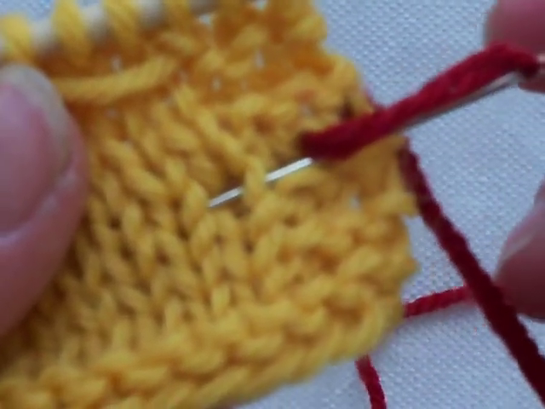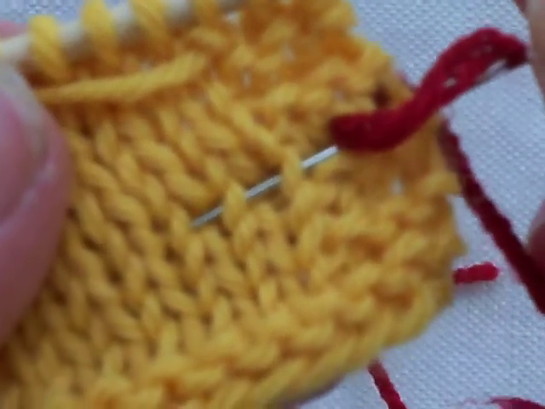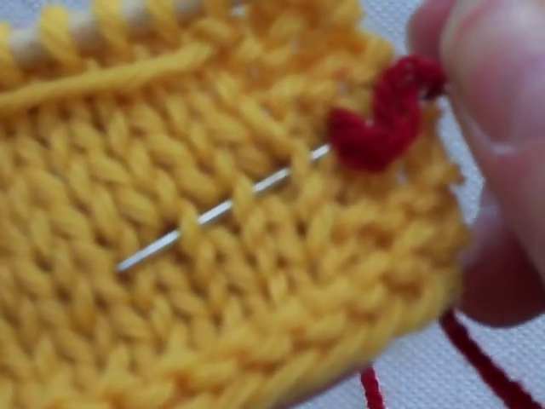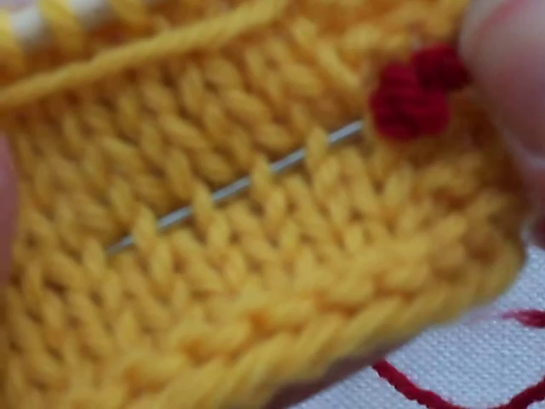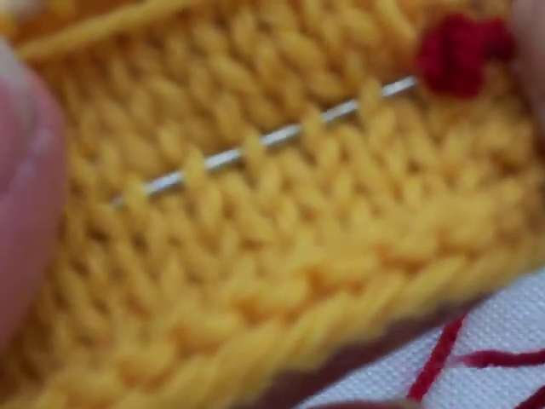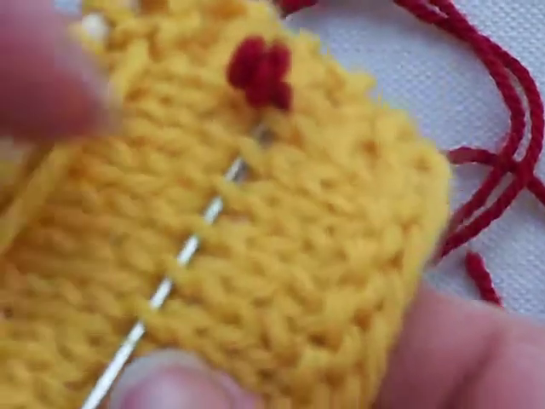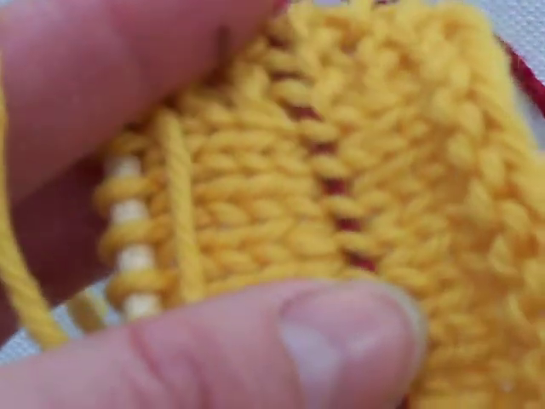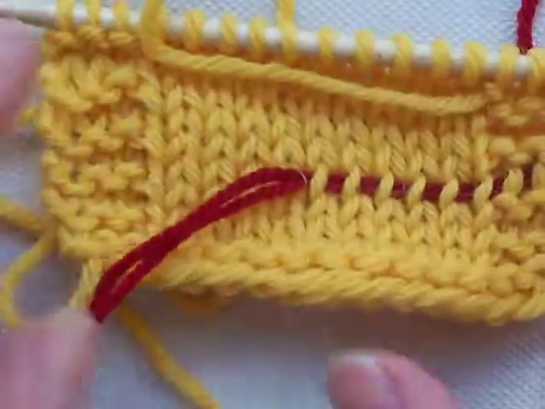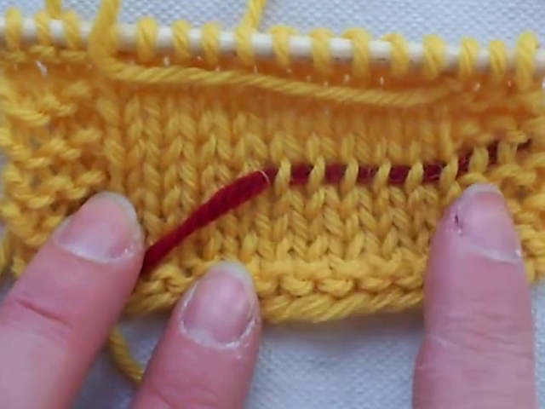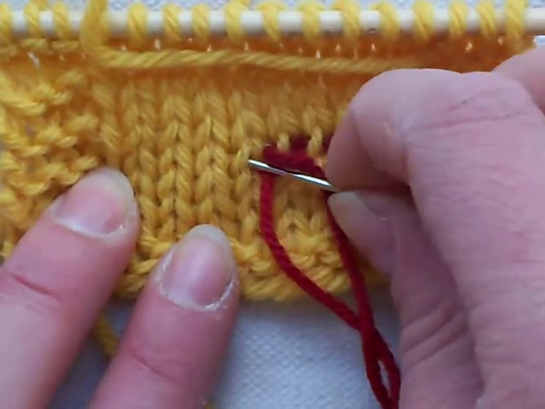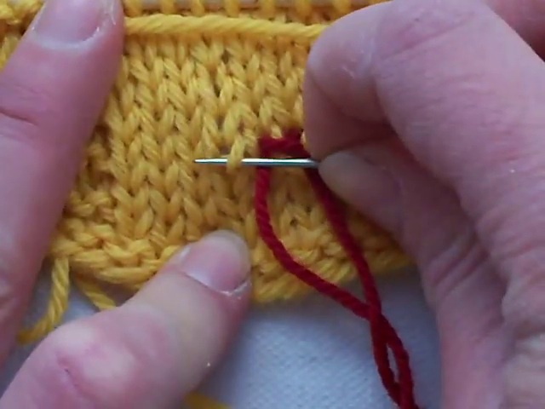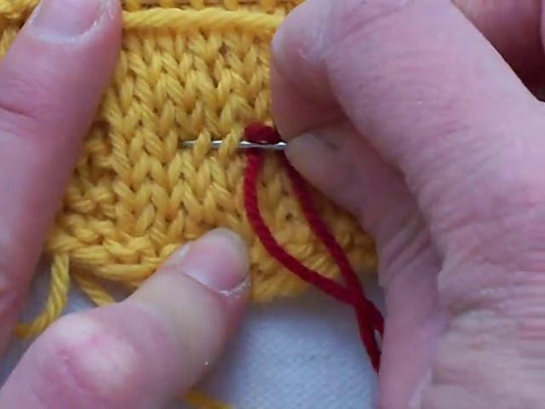One, two, three, four, five, six. Now, if you also have a long, thin, circular needle, you can do it with your circs as well. Okay, so now we've got our thread going through each of those little loops. I'm going to just finish up here. Grab one. Grab one. Grab one.